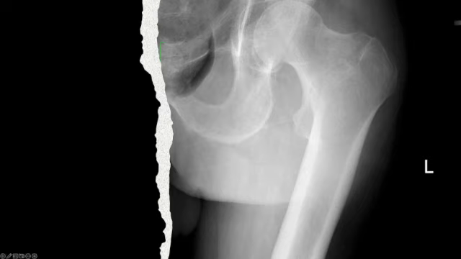Good. Hopefully most of you can appreciate that there's a very subtle area of lucency involving the basicervical region of the left femoral neck. So this is an acute basicervical fracture of the left femoral neck. Fractures of the femur can be very subtle, as in this case, or they can be very obvious if there's any displacement or angulation. Anytime we evaluate a femoral neck fracture, or any fracture for that matter, we need to appreciate if there's any underlying abnormality of the bone, which would make this a pathologic fracture. This is not a pathologic fracture. This is just an acute fracture that occurred through normal bone.